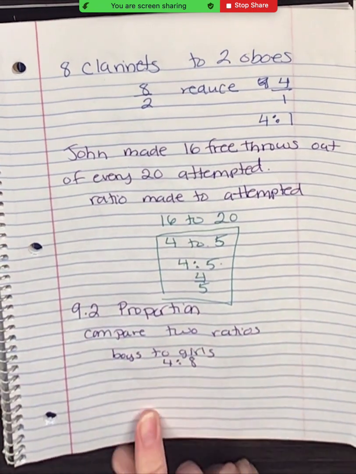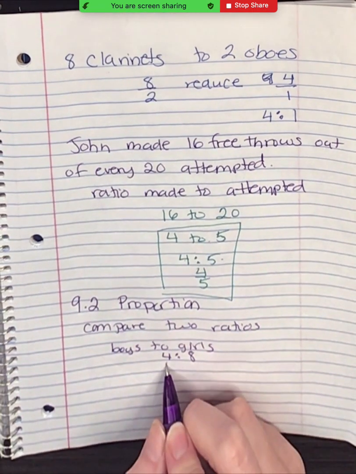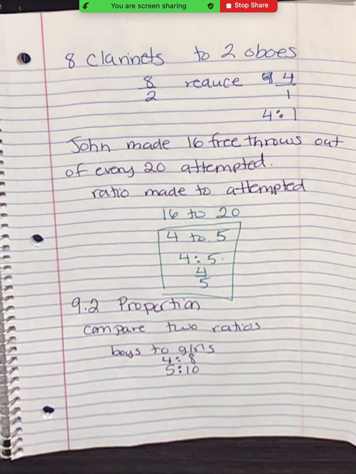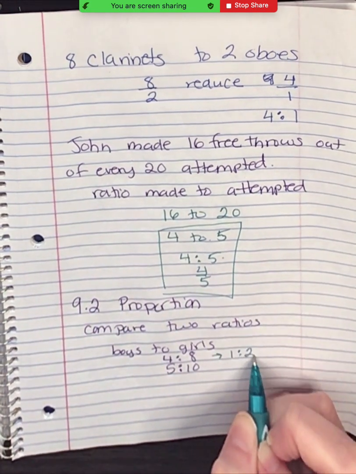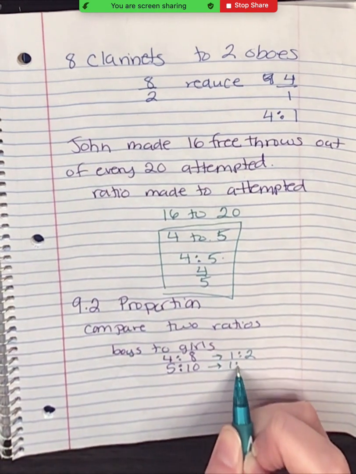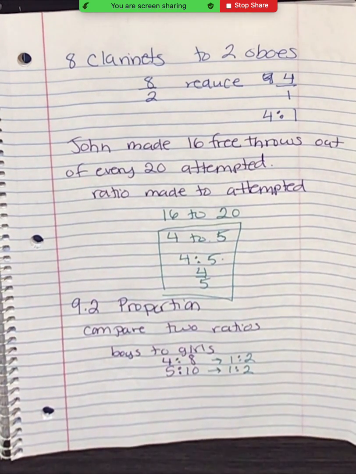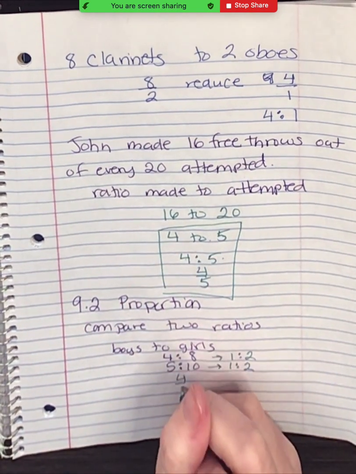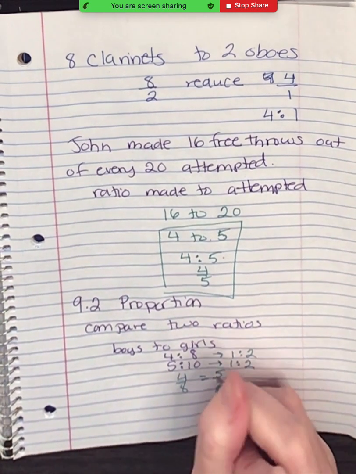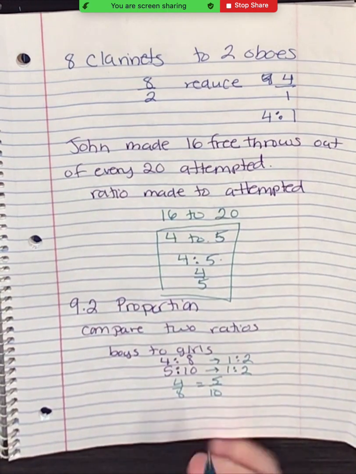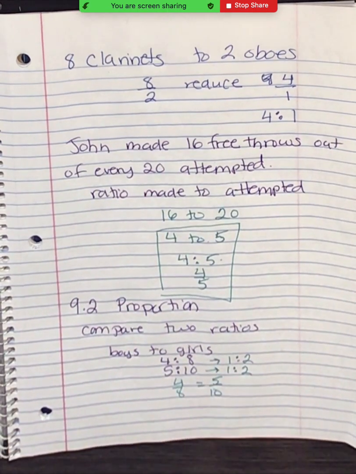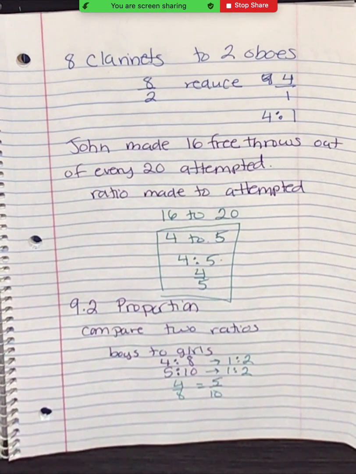In a second class, the ratio was 5 to 10. Looking at these, 4 to 8, I could reduce to 1 to 2. 5 to 10, I could also reduce to 1 to 2. So for that reason, we would say 4 to 8 is equal to 5 to 10. This is called your proportion. You're comparing two ratios that are equal. Okay?